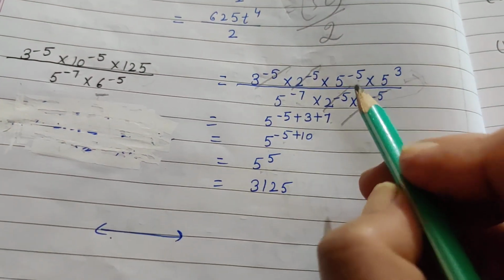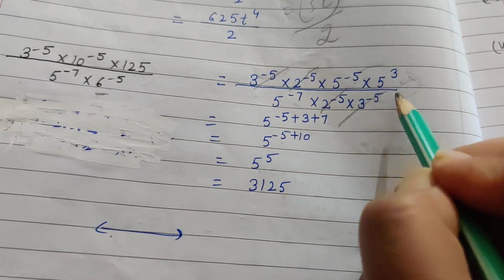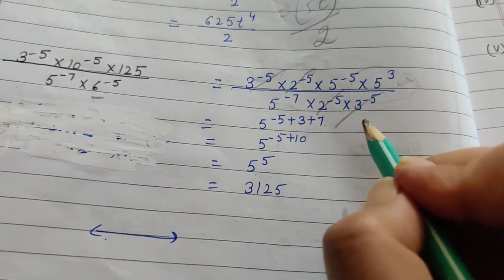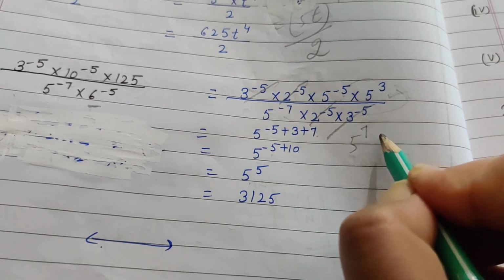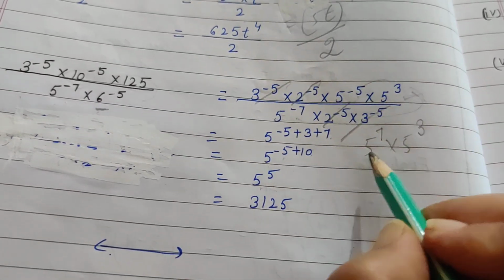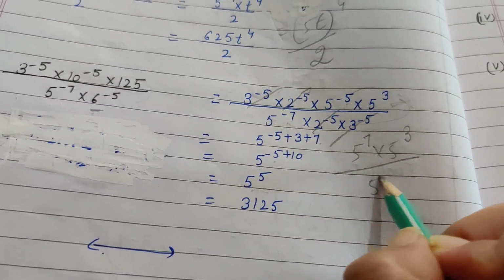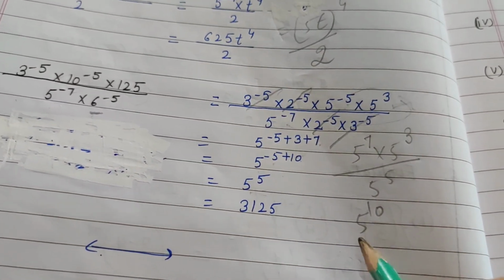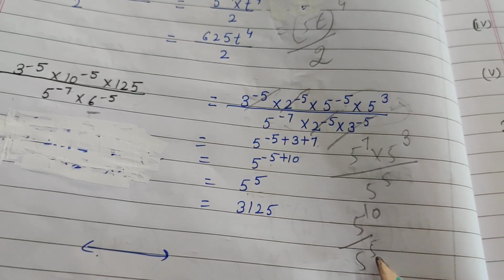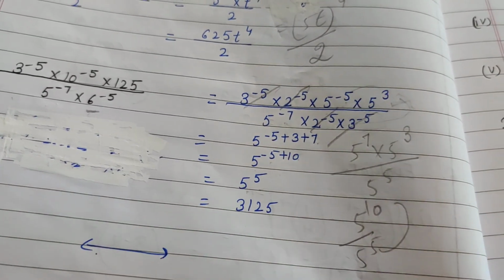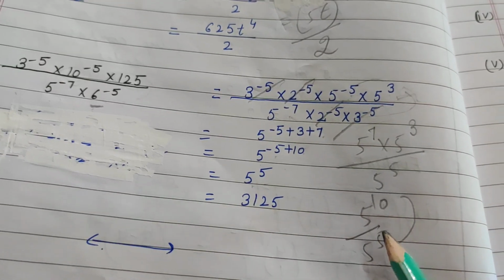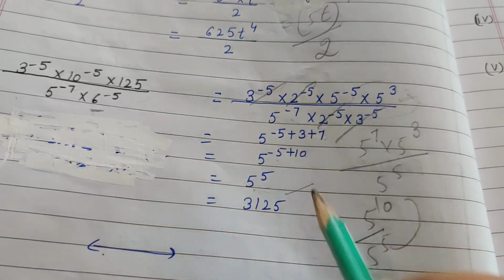Or you can say here that this is negative, take it to the denominator, and this is also negative, so take it to the numerator. So you can write it as 5 raised to power 7 into 5 raised to power 3 upon 5 raised to power 5. You can solve it easily then. 5 raised to power 10 divided by 5 raised to power 5. This 5 will be subtracted then because base is same and it's in division. So it will be 10 minus 5 and you will get the same answer.